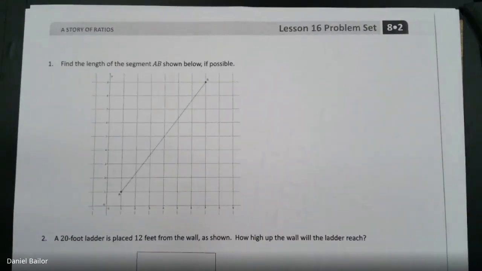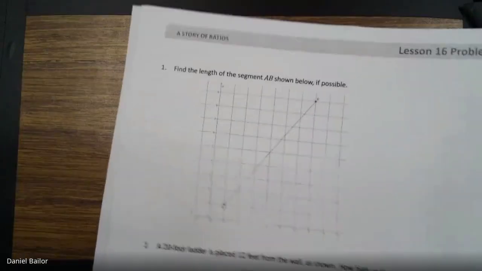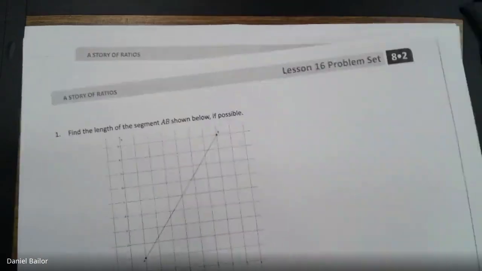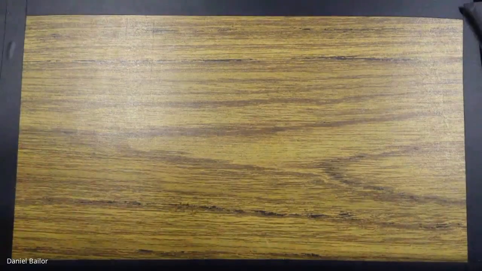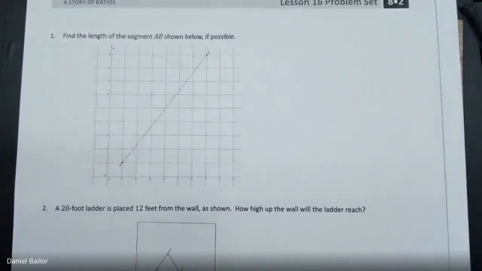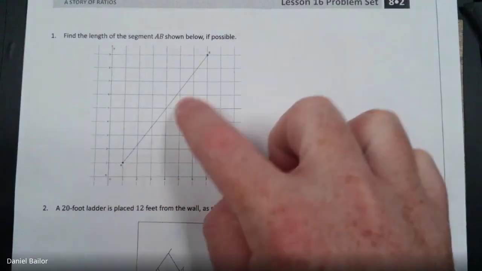After the homework helper, on page 185, you'll see the beginning of our problem set. I think the problem set is 3 pages today. That's fine. Number 1, find the length of segment AB.